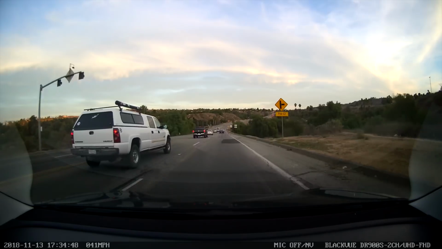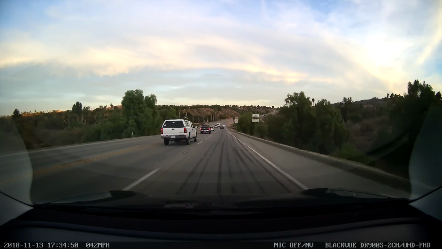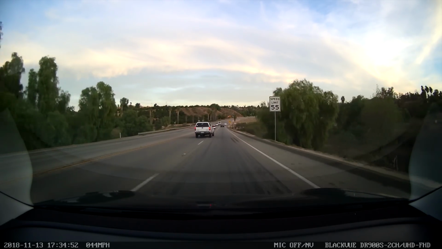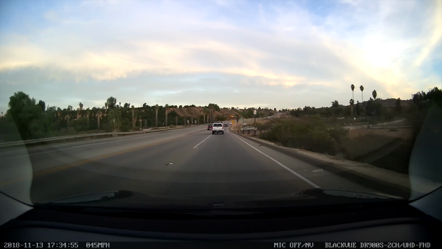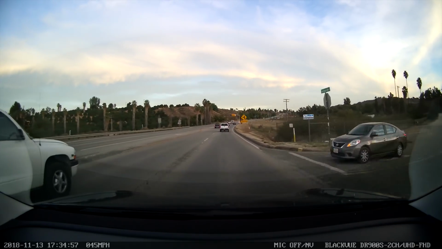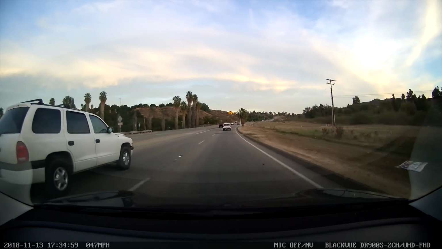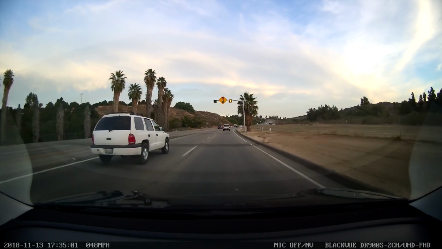For comparison, here is the Blackvue DR900S. You will see that the field of view is much wider and the video has better clarity. I do notice though that the Blackvue does tend to blow out highlights, especially in the sky, but that's not too big of a deal.